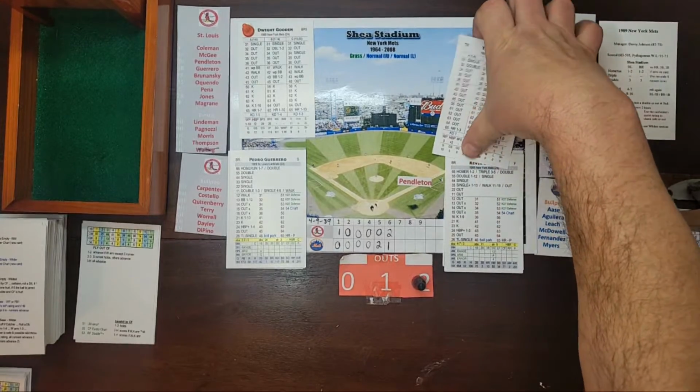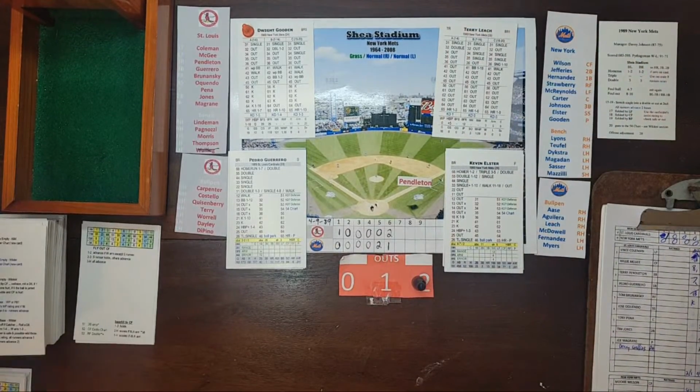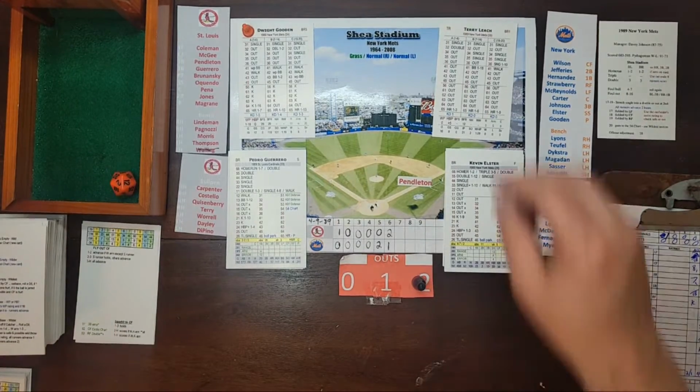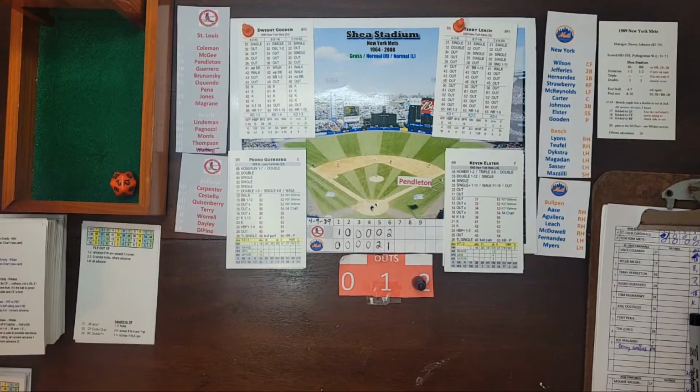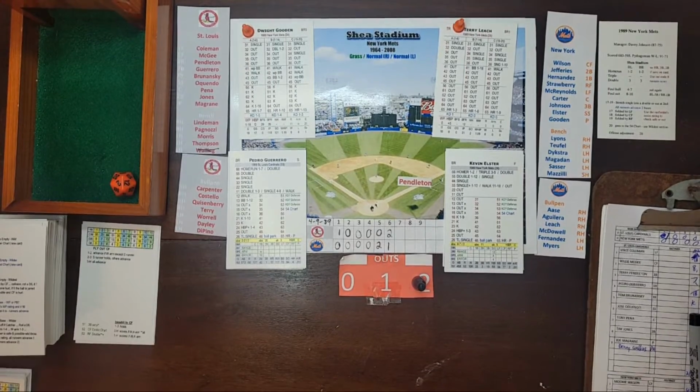And we need to figure out what kind of bullpen session Terry Leach is going to have. So we'll check him out. 2, he's an A pitcher. So Terry Leach will be on his A game to face Mr. Guerrero.